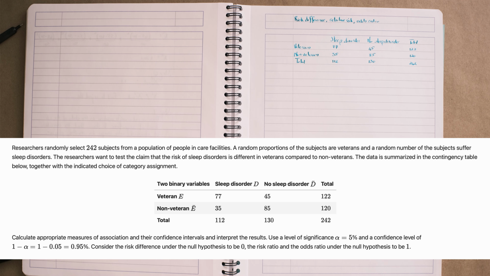Researchers randomly select 242 subjects from a population of people in care facilities. So a cross-sectional study design, these people are just selected at random, irrespective of all their attributes. So a random proportion of the subjects are veterans, and a number of these subjects suffer from sleep disorder. So there's our two categorical variables. They both seem to be binary in as much as there's only two possible categories for either of these variables.